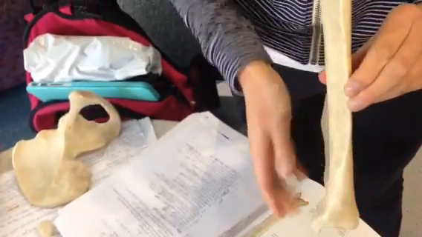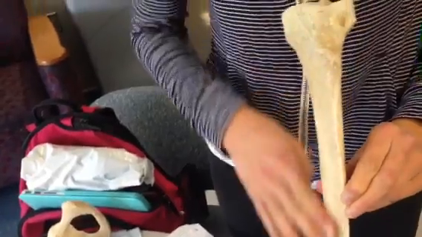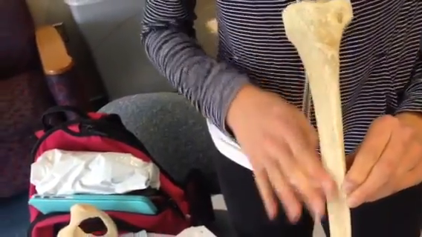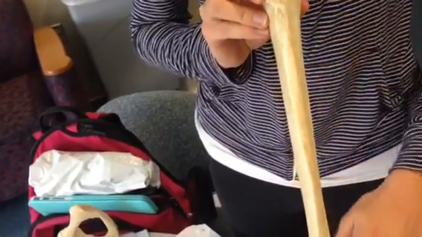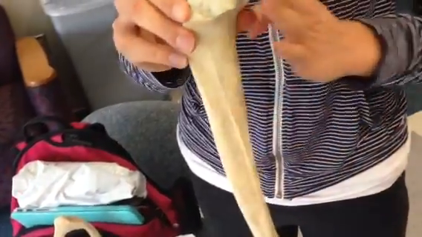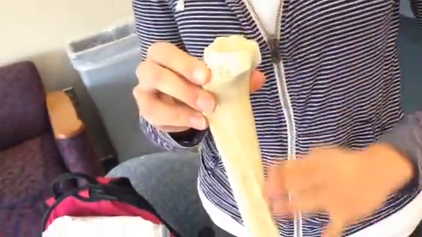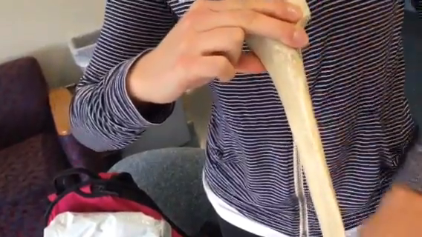So this is the medial condyle, so this is going to be the medial surface, facing your midline. Then facing the outside of your body, this is the lateral surface. And then on the back, posterior surface. So medial, lateral, posterior.